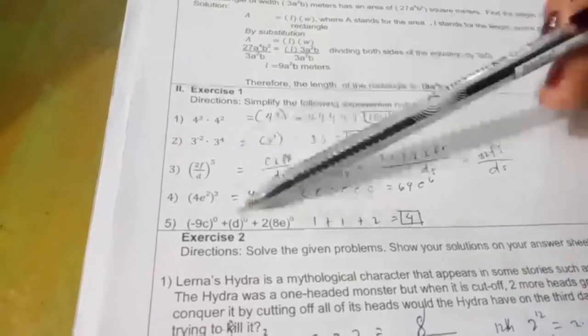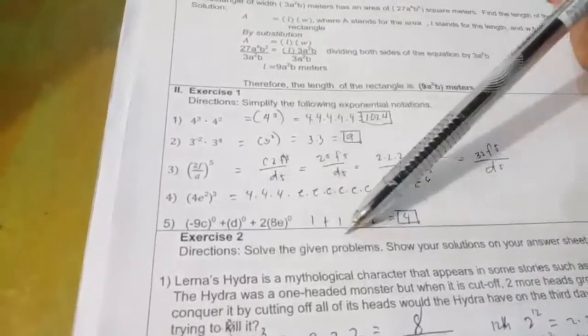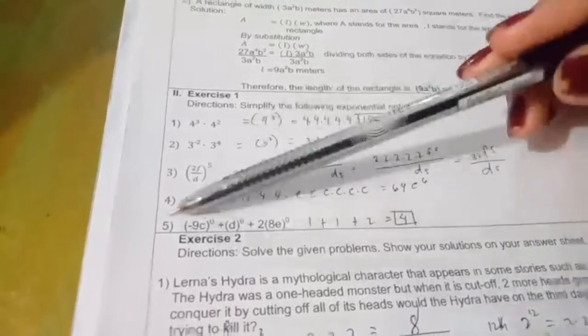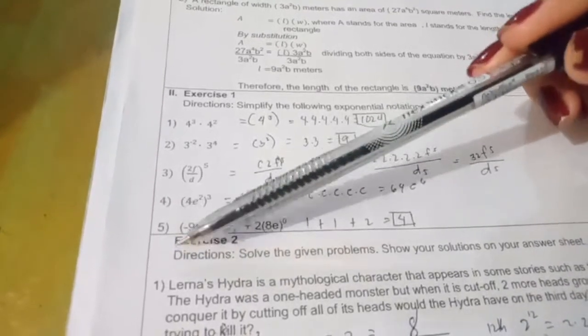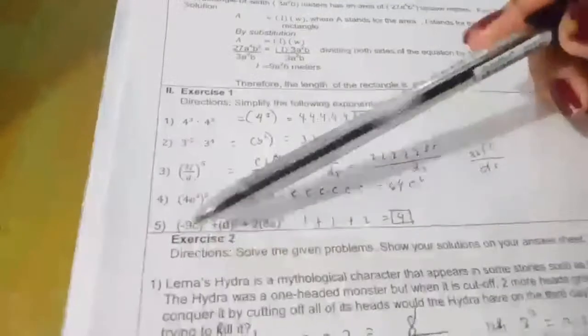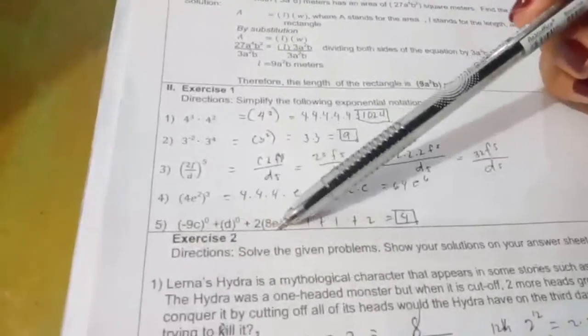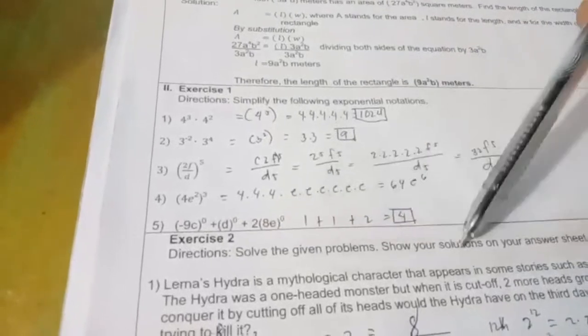And then here, why is the answer 4? Because with this exponent of 0, you always have 1 at the start of the number. Here is 1, so 1 plus 1 equals 2, plus 2 equals 4, and the answer is 4.